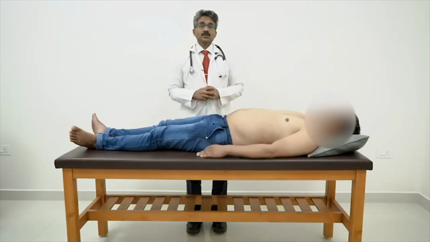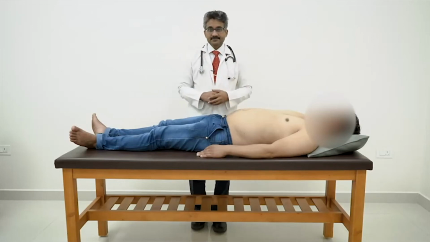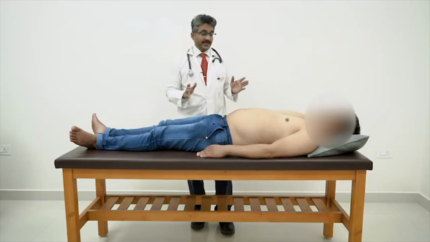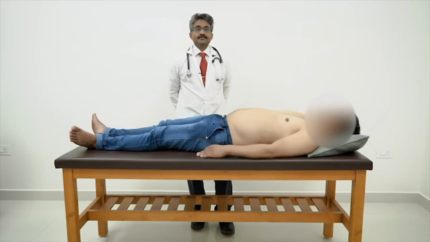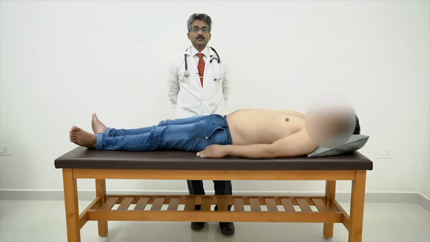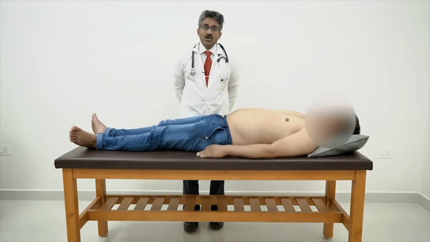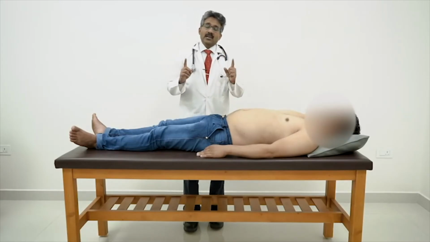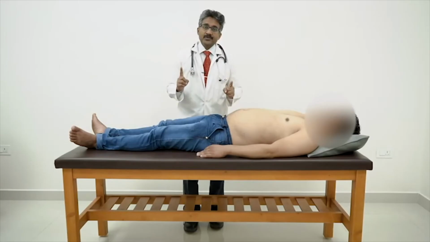Now, the dynamic auscultation. What are the things you see in dynamic auscultation? Already I have told one. All right side murmurs will increase with inspiration. All left side murmurs will increase with expiration.